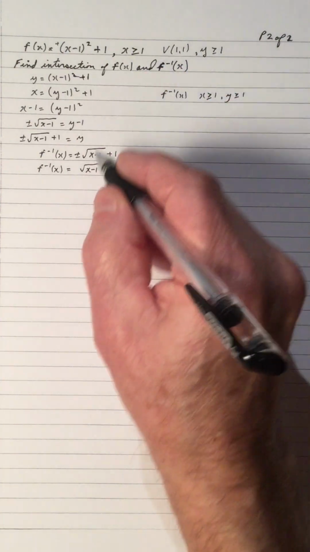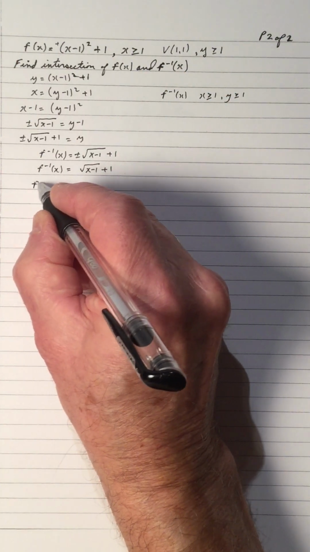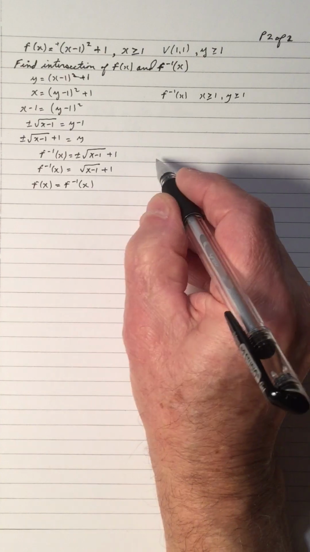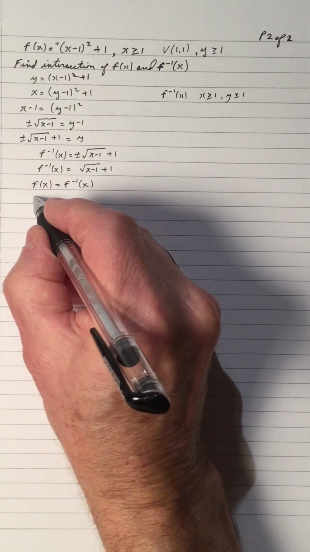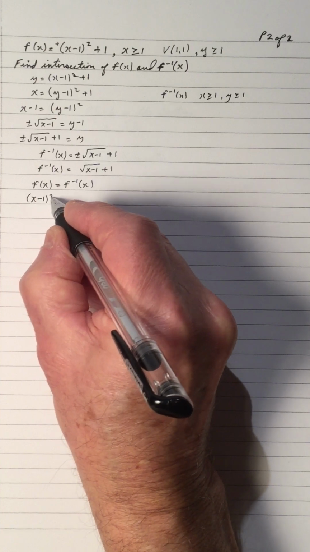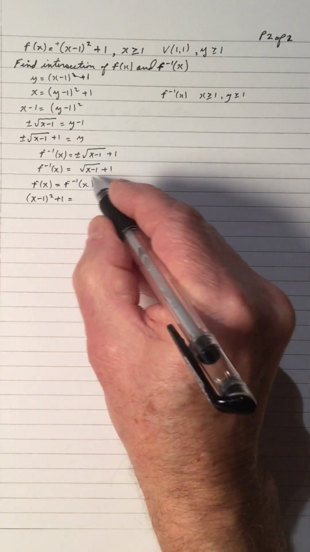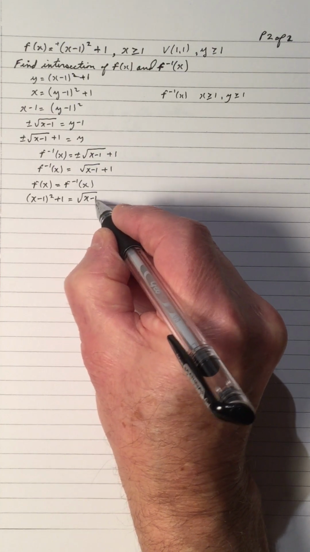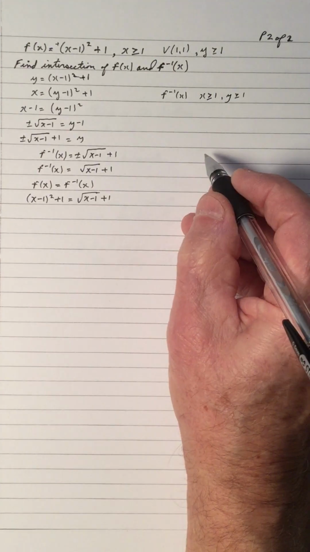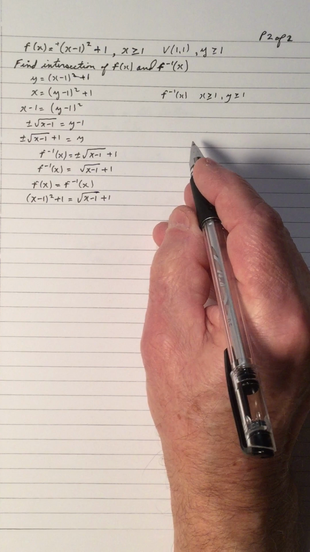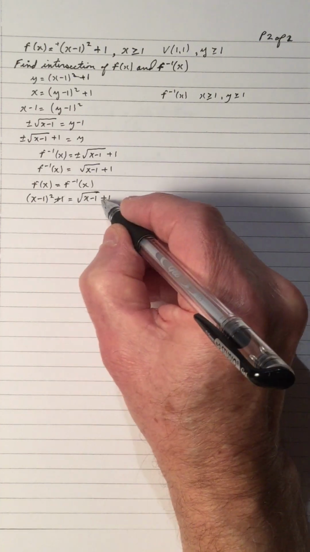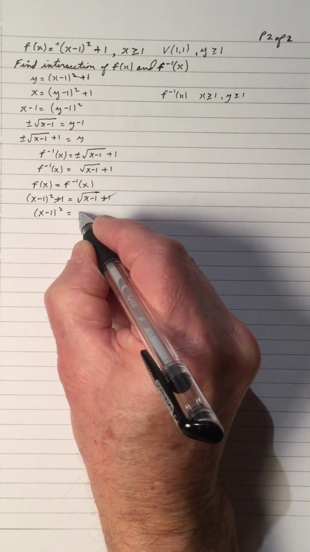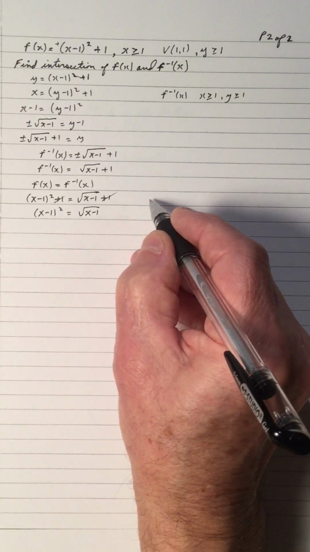So we want to find the intersection. That means the f of x is going to equal f to the negative 1 of x. So the f of x is (x minus 1) squared plus 1, and f to the negative 1, the inverse, is the square root of x minus 1, plus 1. So we have to solve these two equations to find their intersection. Notice 1 is on each side, so we can scratch the 1's. That means that (x minus 1) squared is equal to the square root of x minus 1.